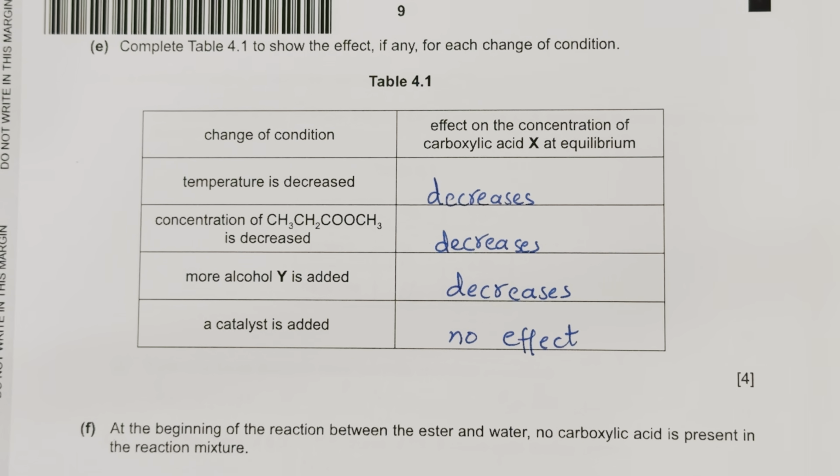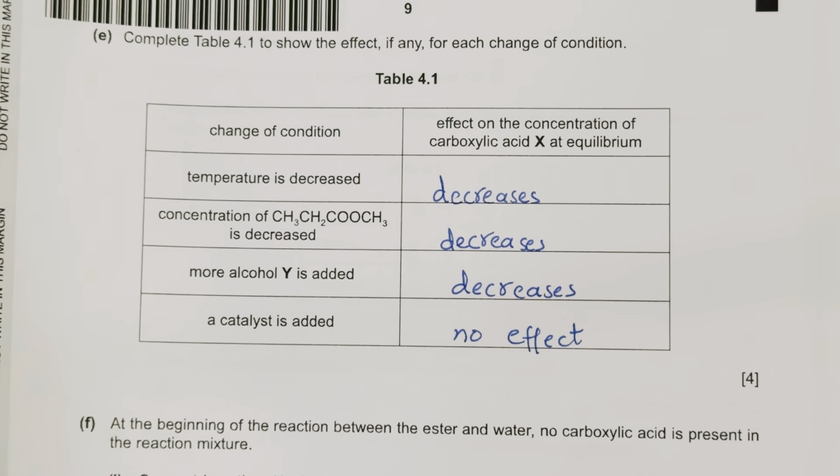Concentration of methyl propanoate is decreased. When its concentration is decreased, we know that carboxylic acid would form less, so it would also be decreasing. More alcohol Y is added, so it also decreases the reaction. A catalyst is added. Catalysts have no effect on this reaction. So that was an easy 4-mark question.